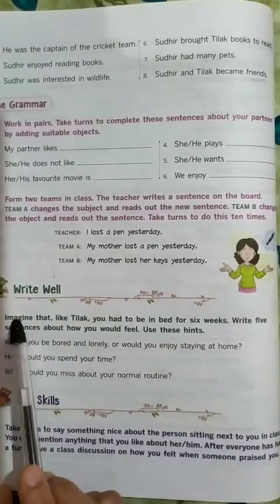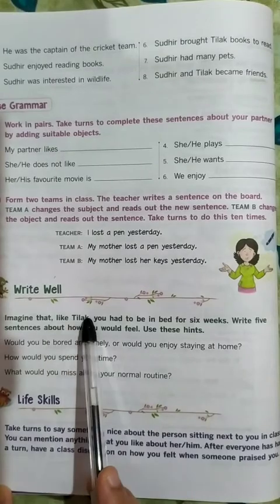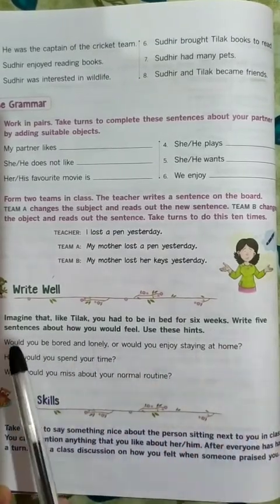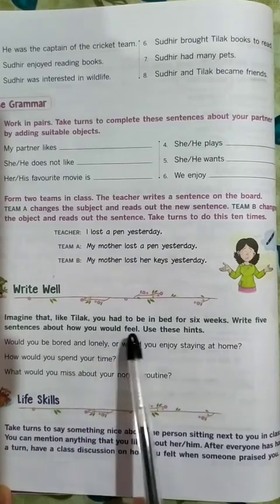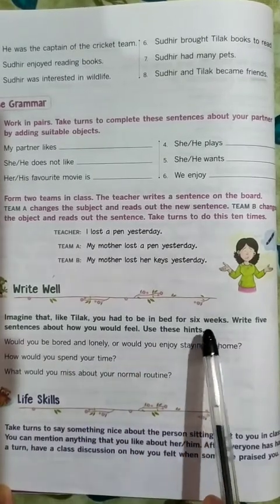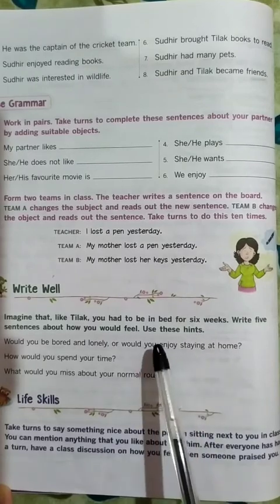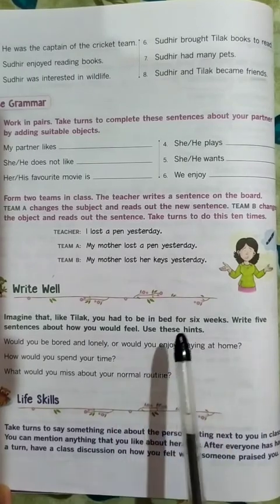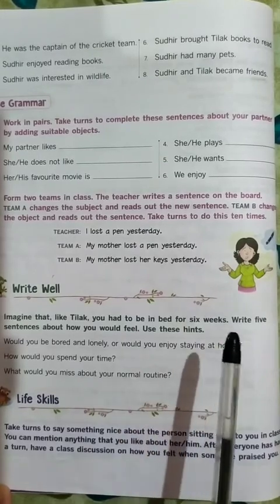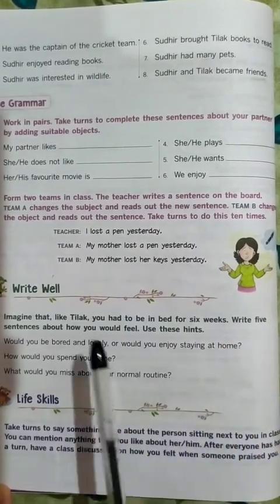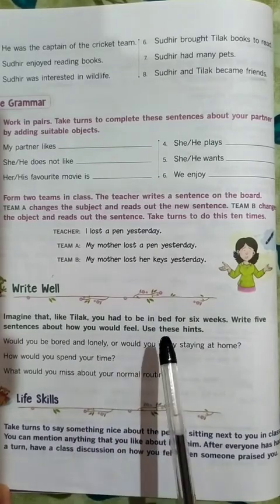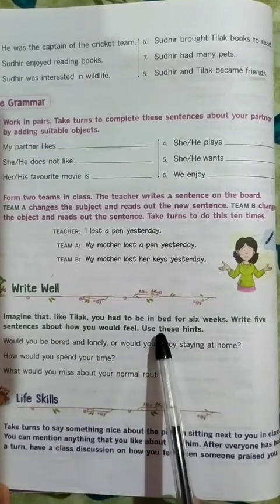Write well. Imagine that, like Tilak, you had to be in bed for 6 weeks. Write 5 sentences about how you would feel. Use these hints. Children, just imagine that, like Tilak, you were bedridden for 6 weeks. You had to stay in bed for 6 weeks. Just write 5 sentences about how you would feel in your bedridden state.